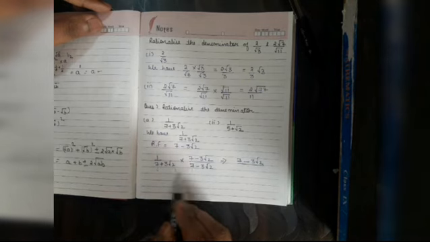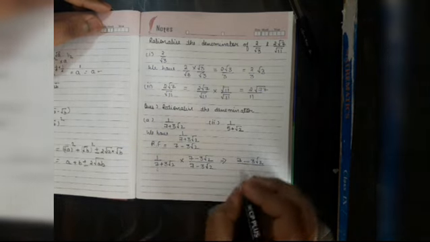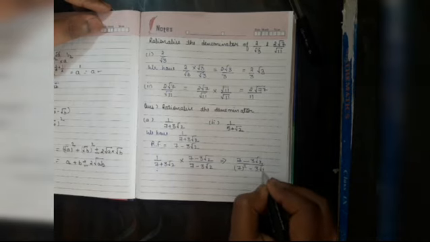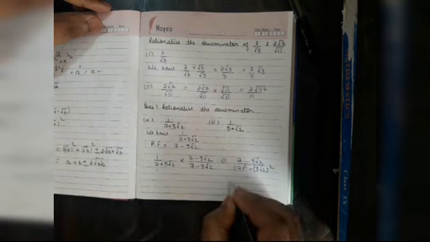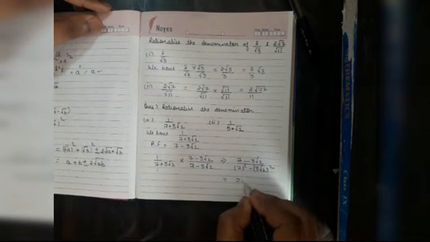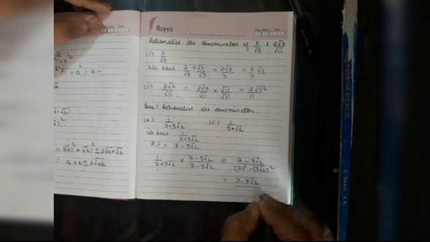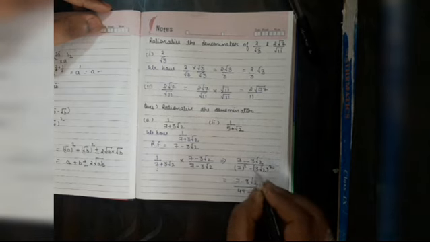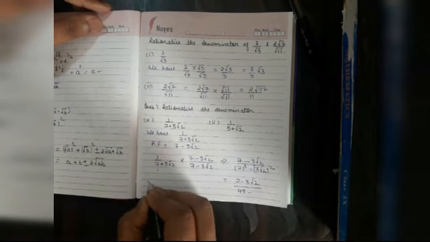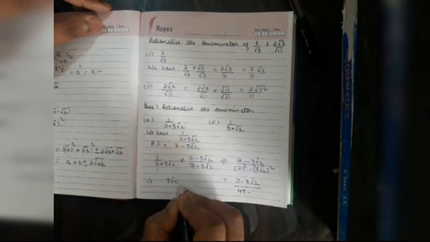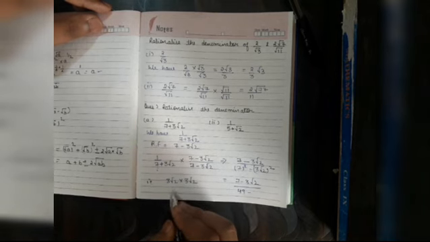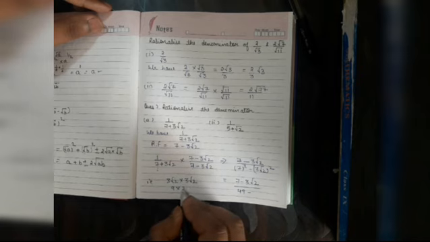Now a plus b times a minus b is the identity, so here it becomes 7 square minus 3 root 2 square. 7 square is 49, minus 3 root 2 square, which means 3 root 2 into 3 root 2. 3 3s are 9, and root 2 into root 2 is 2.